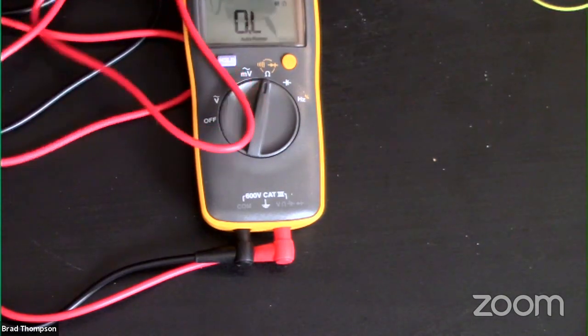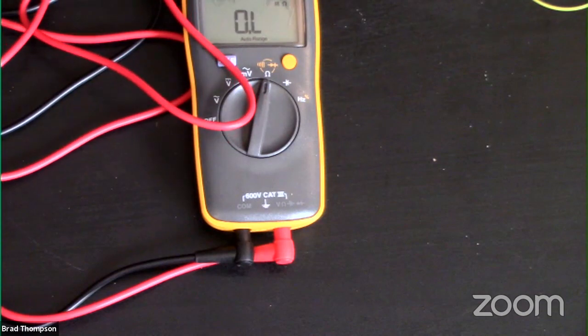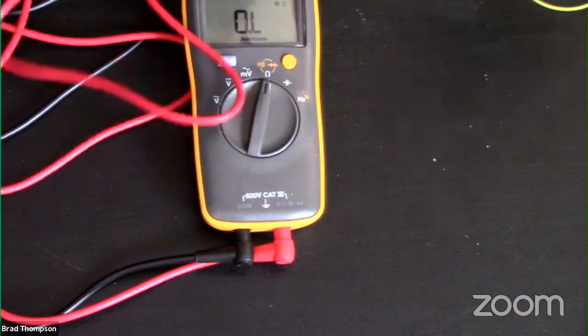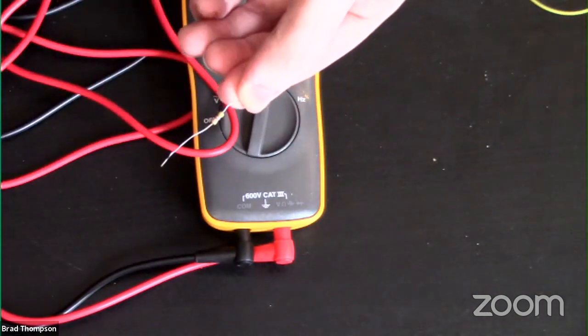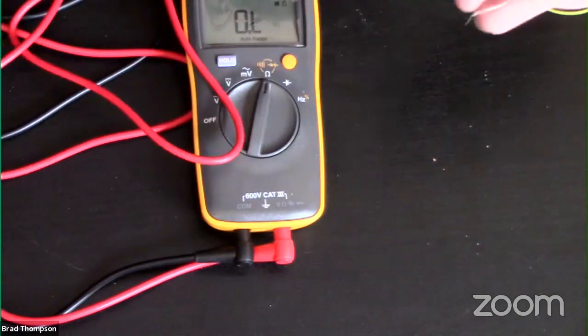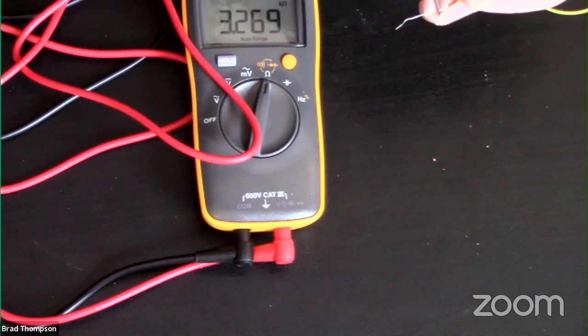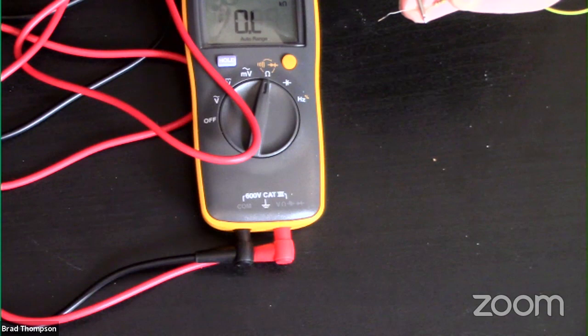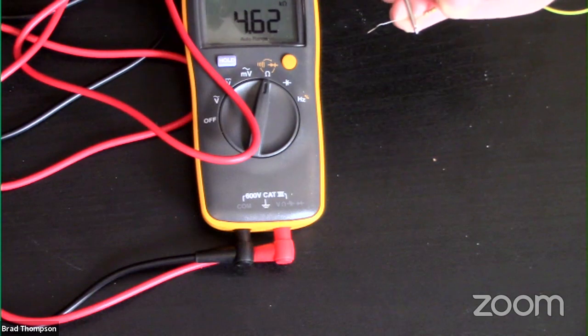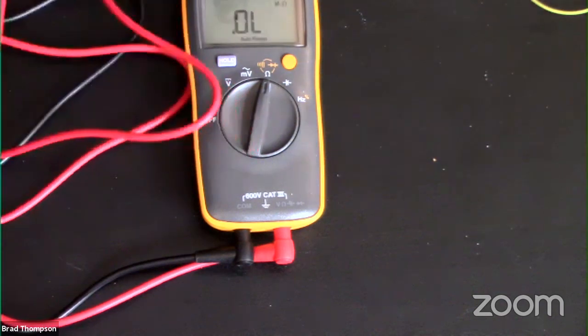Let me grab another one with different colors. This one is jumping all over the place, and settling out at 4.6.